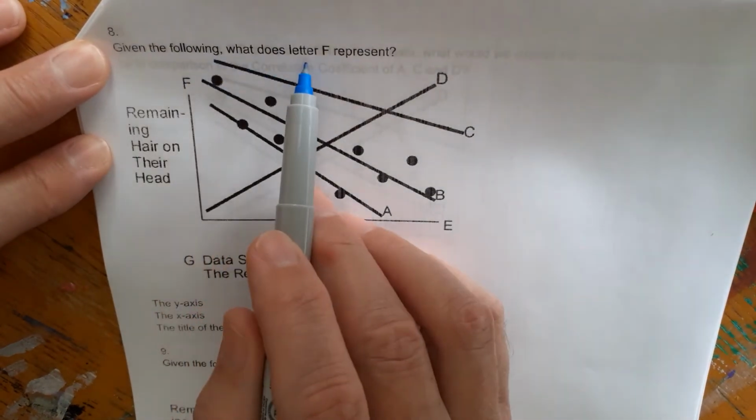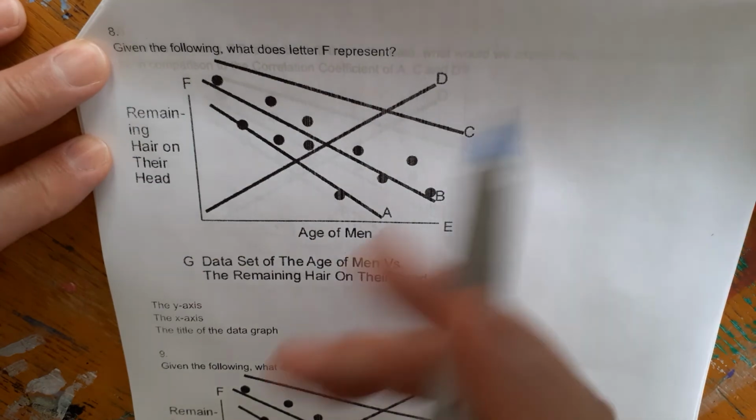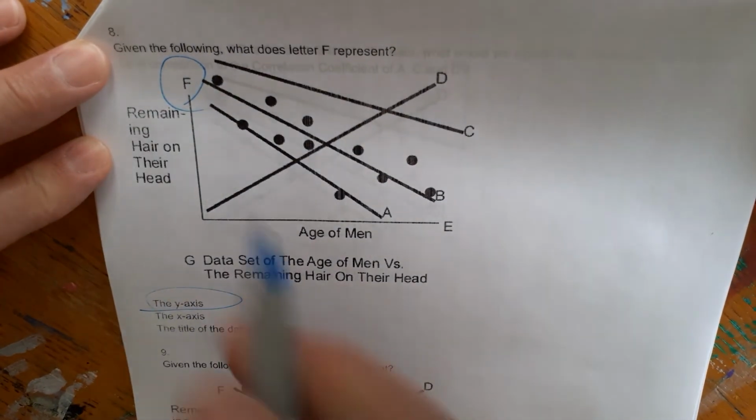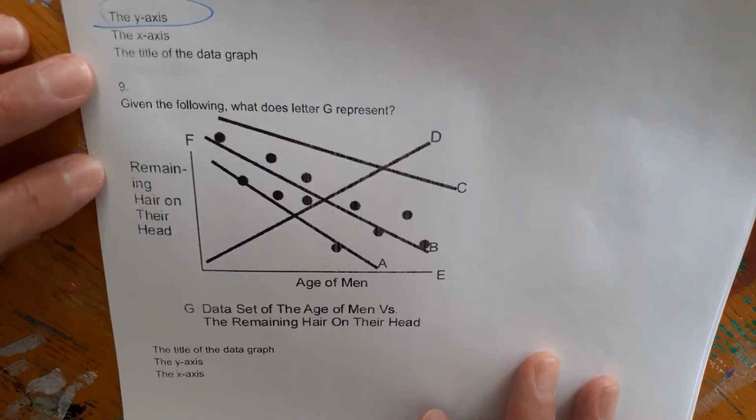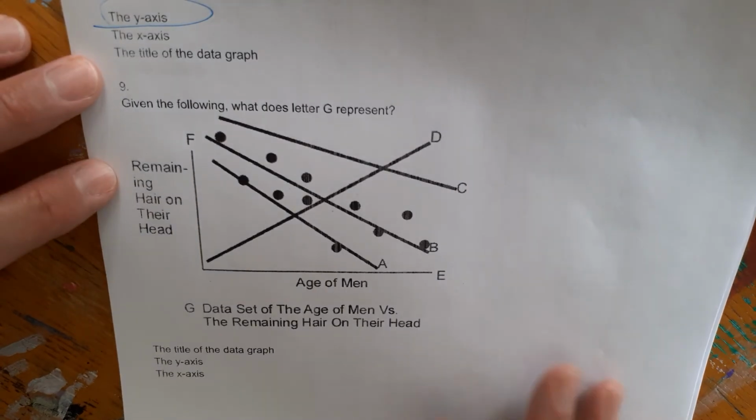Given the following, what does letter F represent? Okay, y-axis. All right. And again, I would go with maybe the title here too. Could be an alternate answer. Given the following, what does G represent? G is the title. Good.